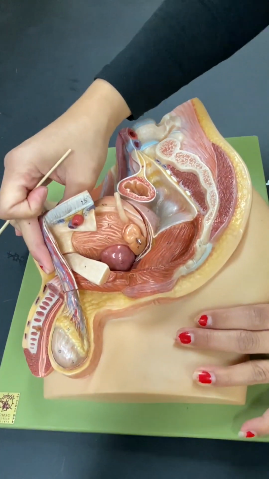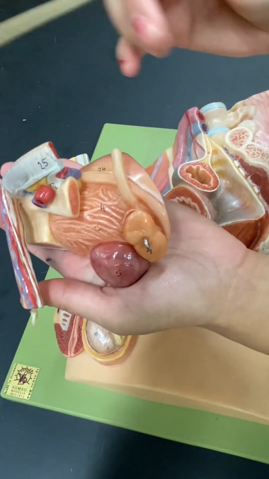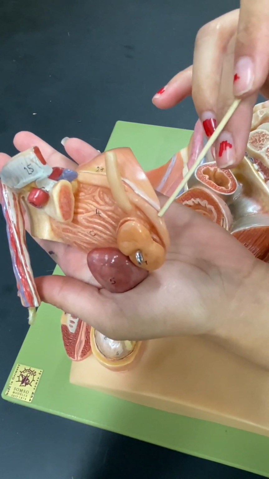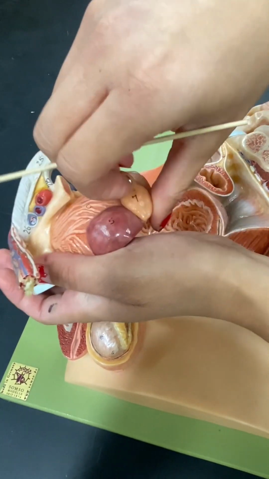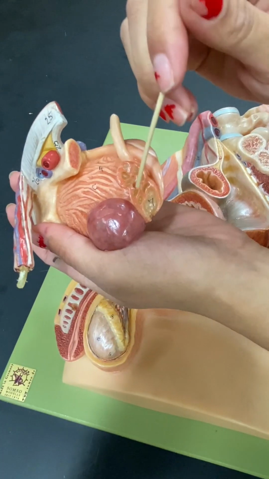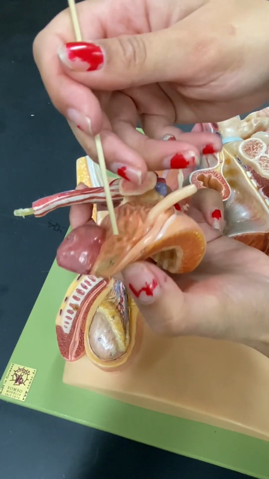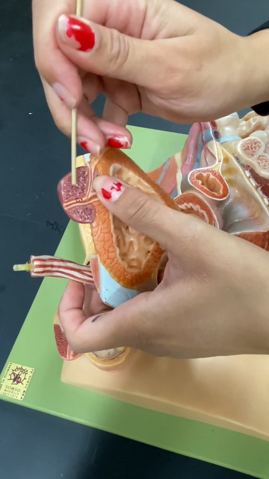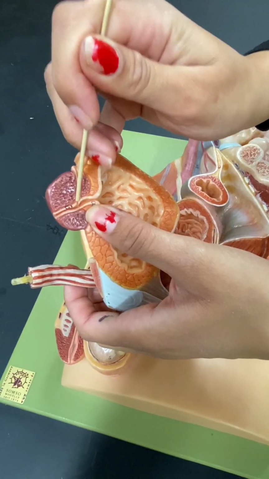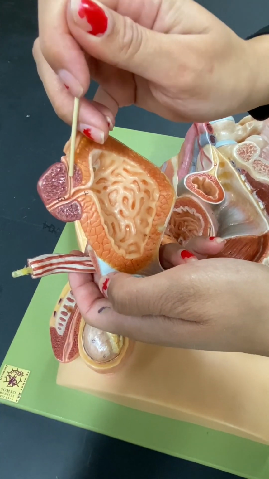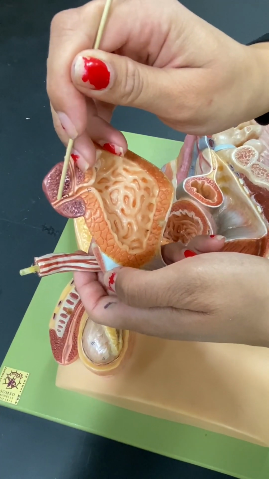If we kind of take this apart here, we can see that we have ductus deferens crossing over. We have our seminal vesicle, which is a gland that's providing lubrication for sperm cells. And then when they come together, they pierce the prostate gland and form the ejaculatory duct. And that's going to be draining all of the semen into the prostatic urethra.